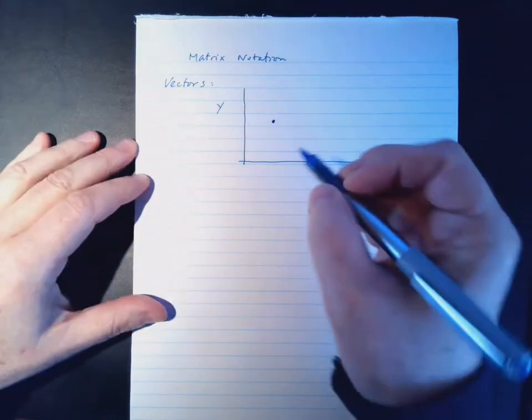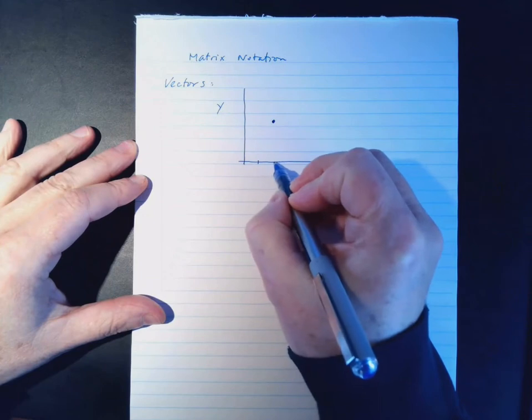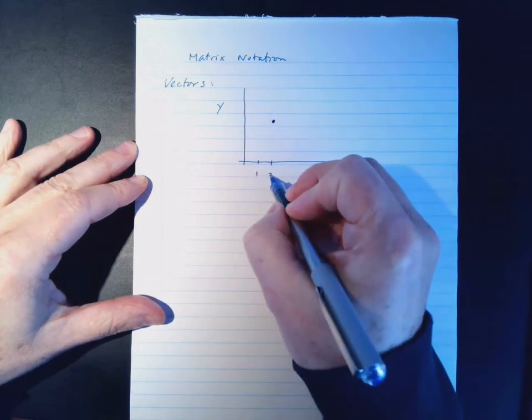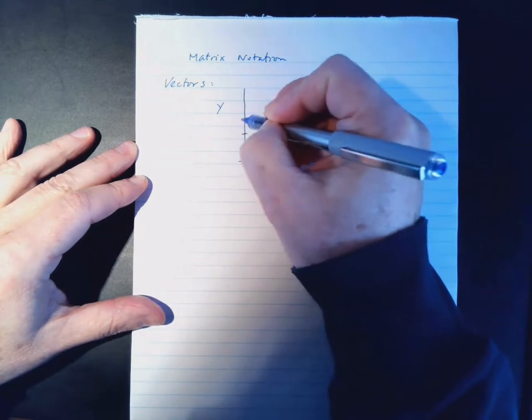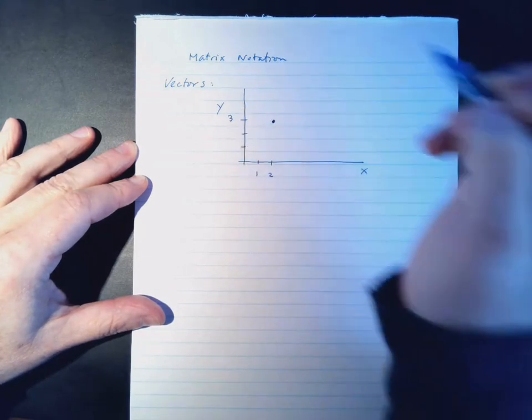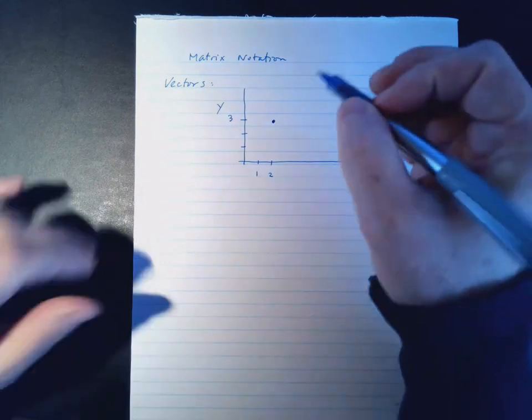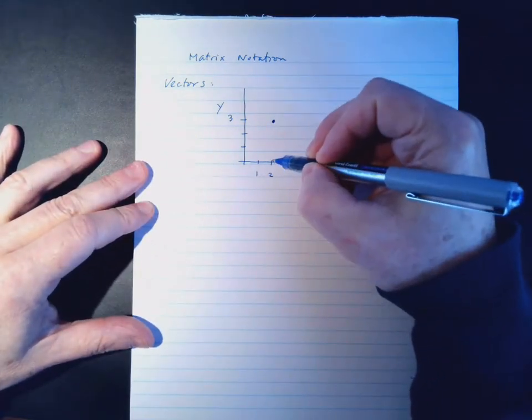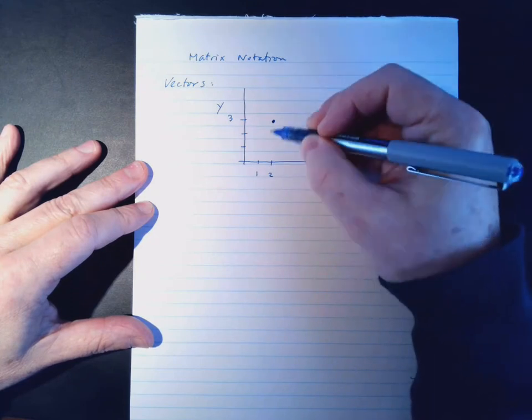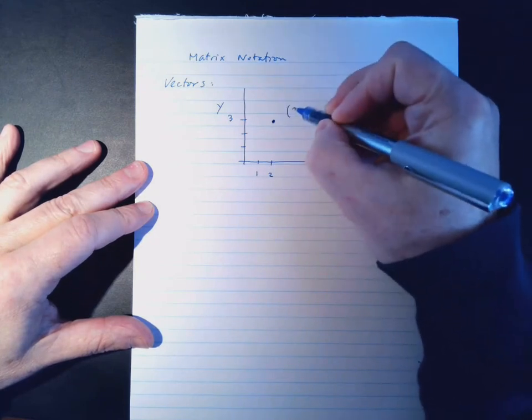Well, we need two numbers. We need the number on the x-axis, so let's say that's 2, and a number on the y-axis, so let's say that's 3. So this point in space is 2 along in the x direction and 3 up in the y direction.